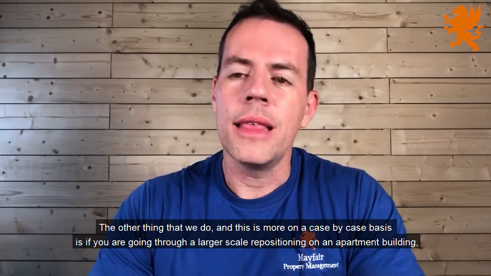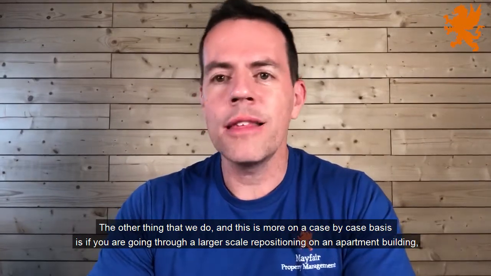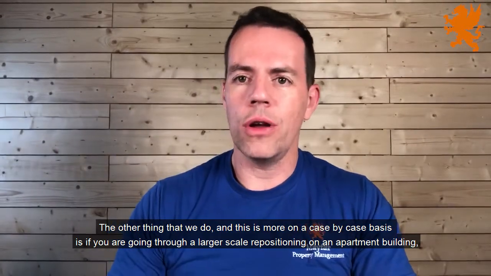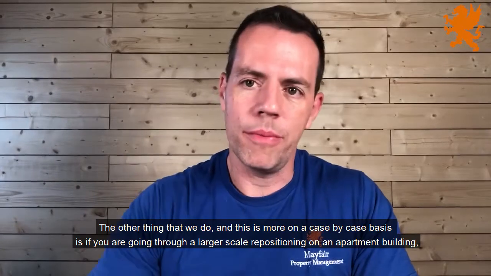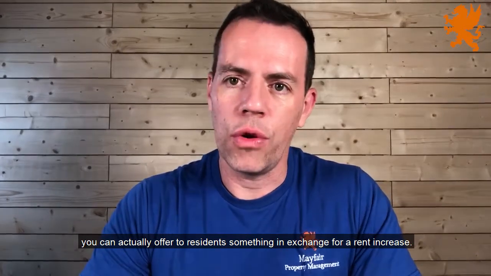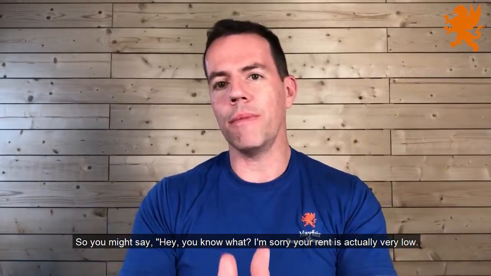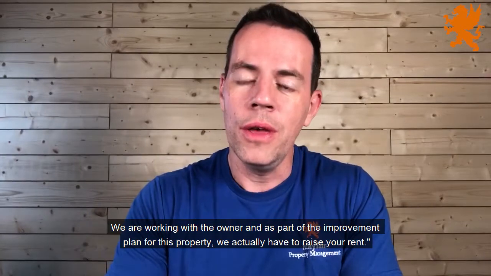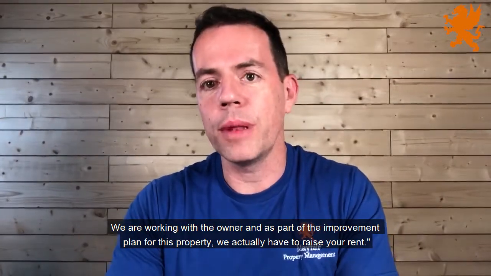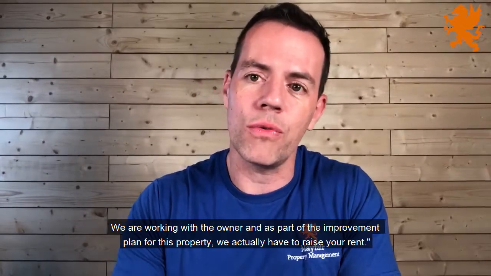The other thing that we do, and this is more on a case-by-case basis, is if you are going through a larger scale repositioning on an apartment building, you can actually offer residents something in exchange for a rent increase. So you might say, hey, I'm sorry, your rent is actually very low. We are working with the owner, and as part of the improvement plan for this property, we actually have to raise your rent.